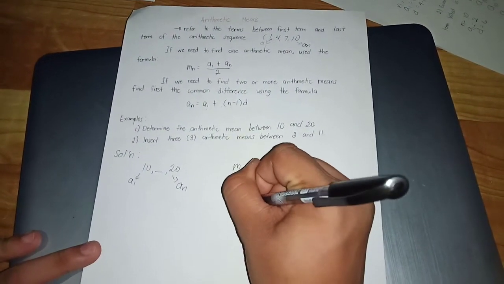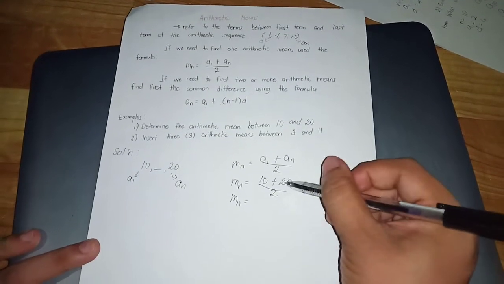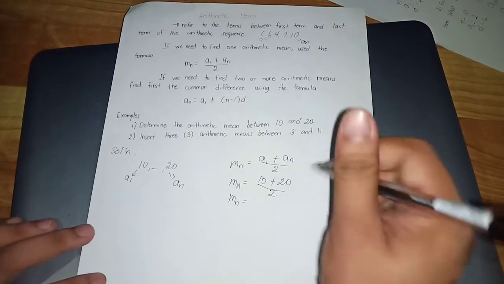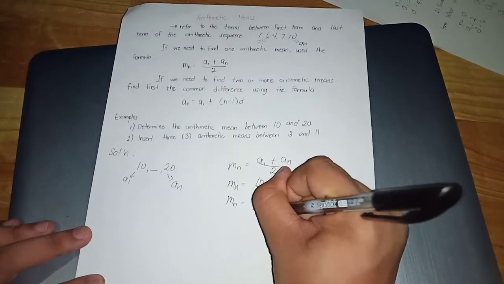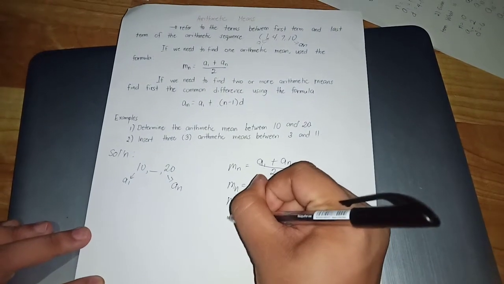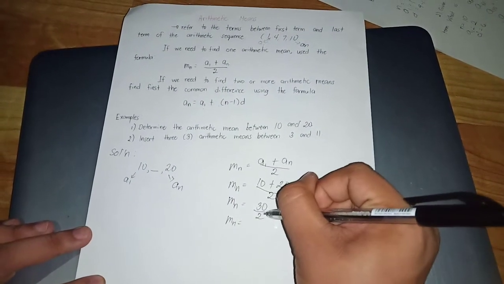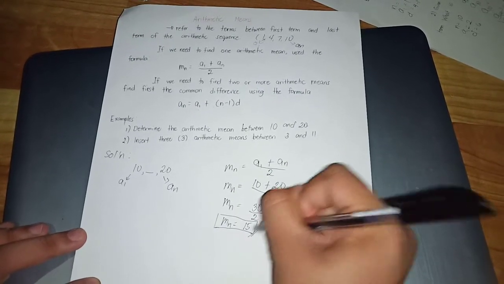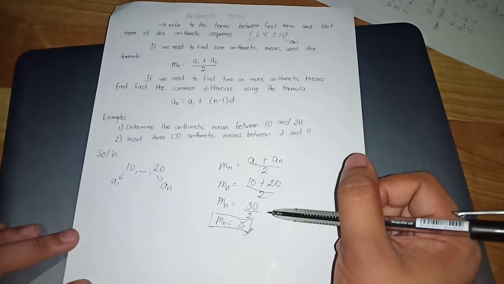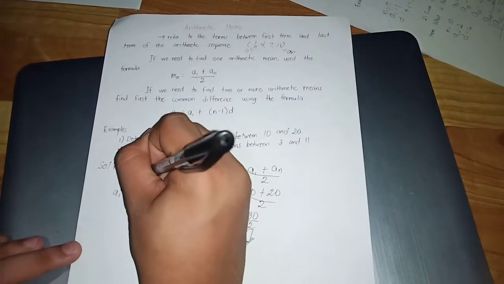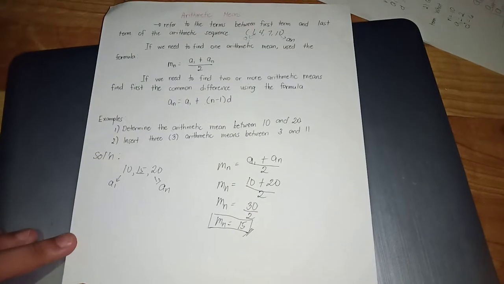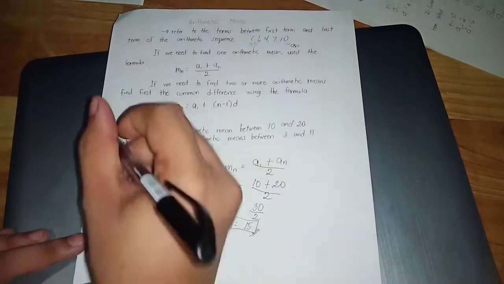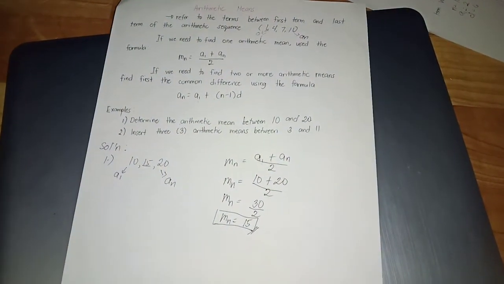Unahin natin i-simplify ang nasa taas, which is 10 plus 20. So 10 plus 20 is equal to 30 all over 2. To simplify it, the arithmetic mean is equal to 30 divided by 2, which is equal to 15. So it means the arithmetic mean between 10 and 20 is 15. Ang arithmetic sequence natin ay binubuo ng 10, 15, and 20. So that is for the first example.